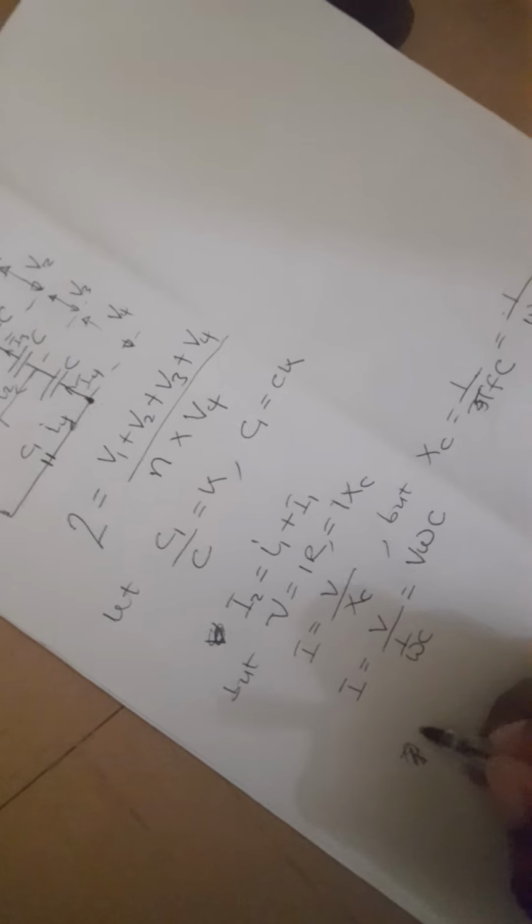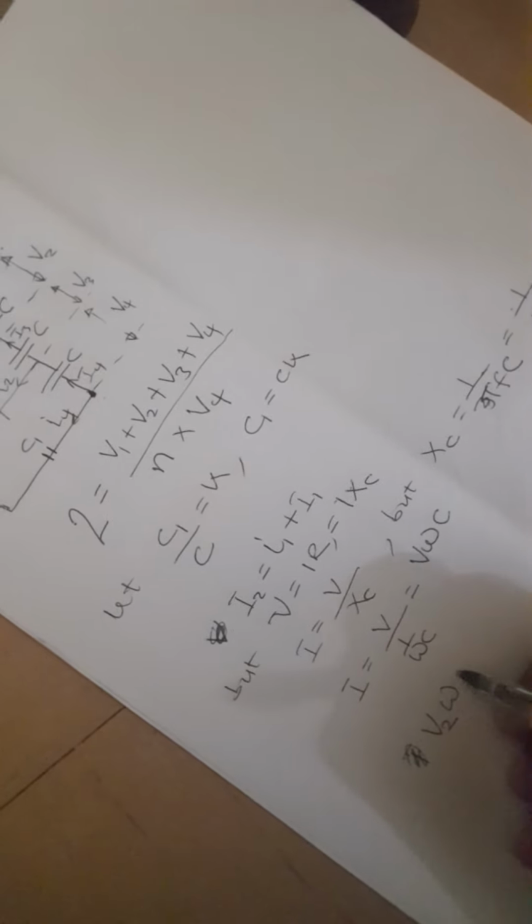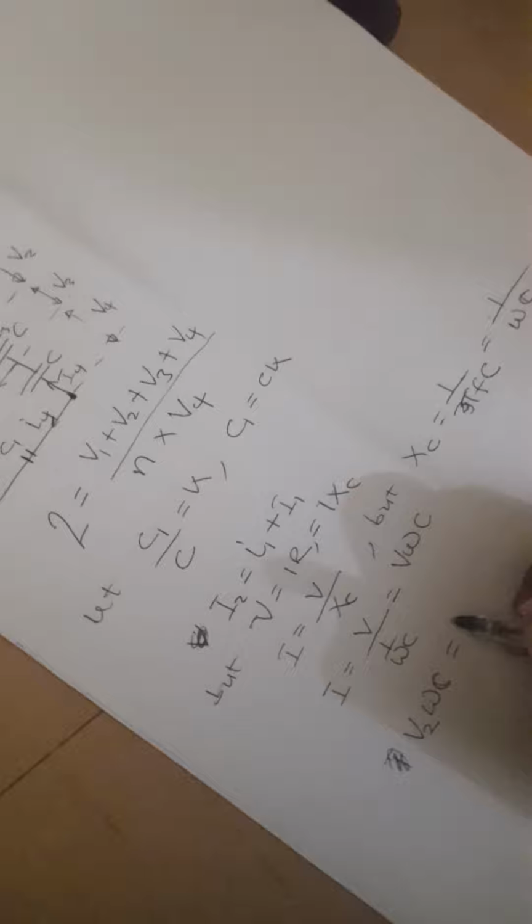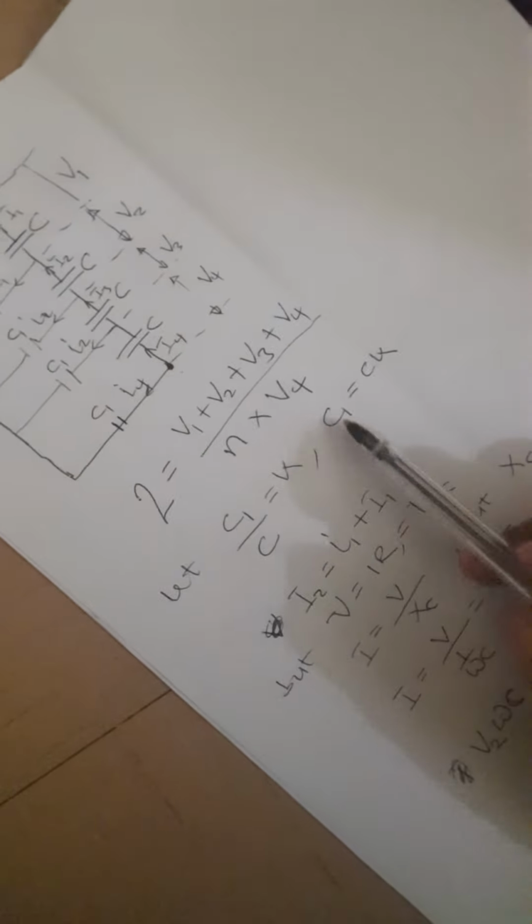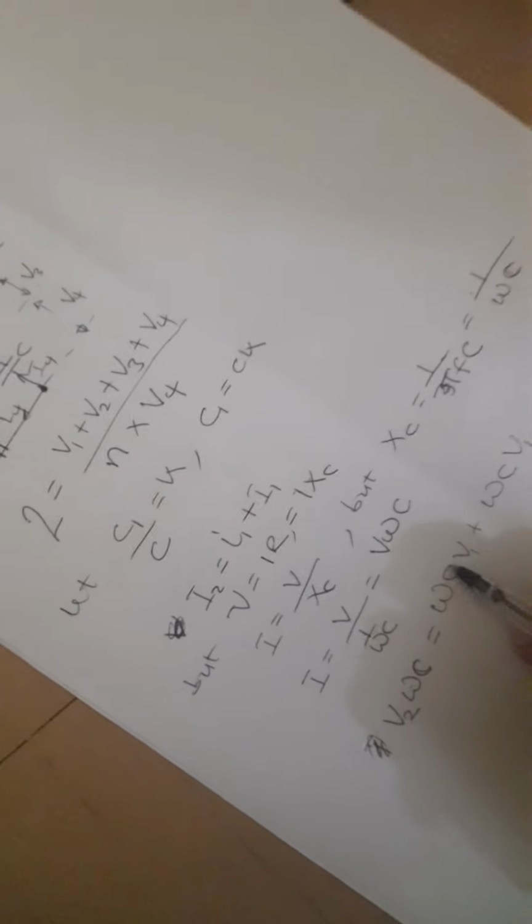We substitute this into that equation. So we have I2, which is V2 omega C, equal to i1, which is for the shunt capacitance, so it will be omega C1 V1, plus omega C V1. But we have found that C1 is equal to CK, so we replace it here.